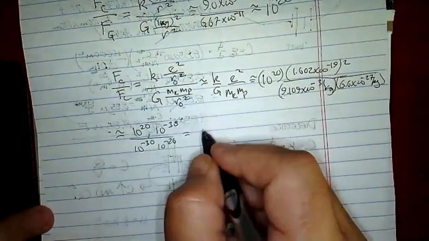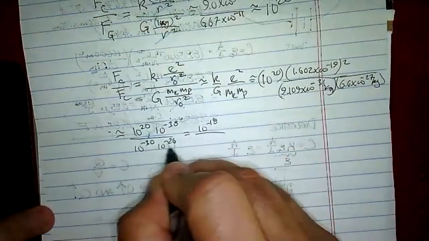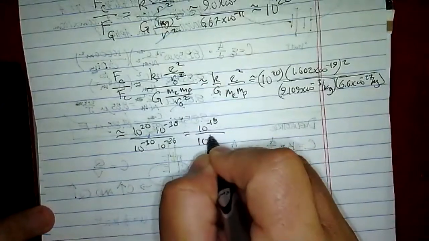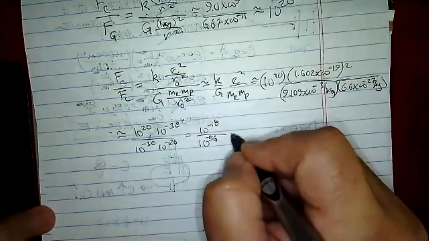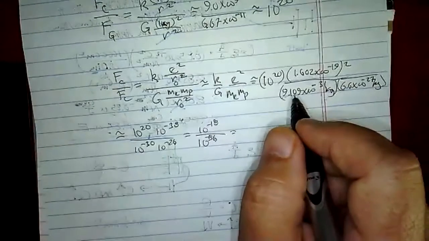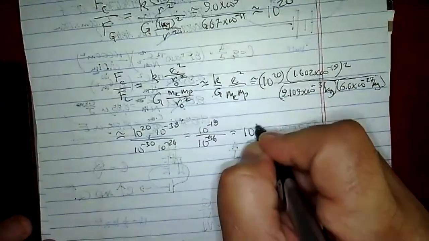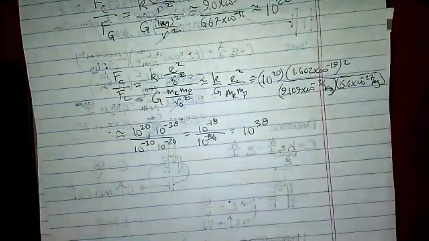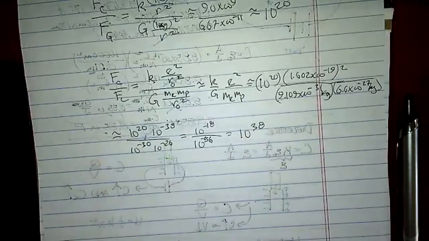So 20 minus 38 would be 10 to the negative 18, over 10 to the negative 56. Putting that on top, 56 minus 18 would be 38. So in that case, you get that the Coulomb force is 1 with 38 zeros times stronger than the gravitational force.